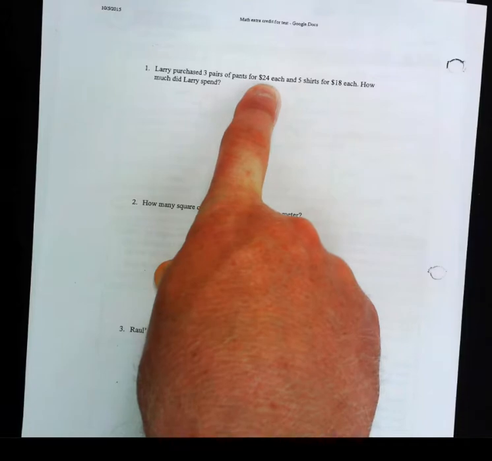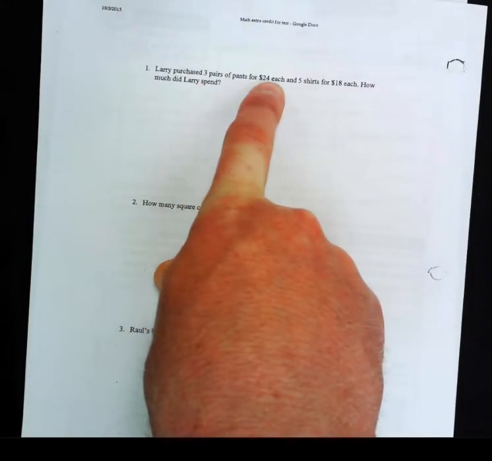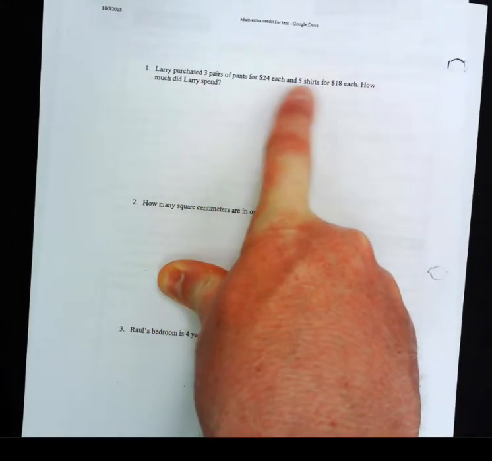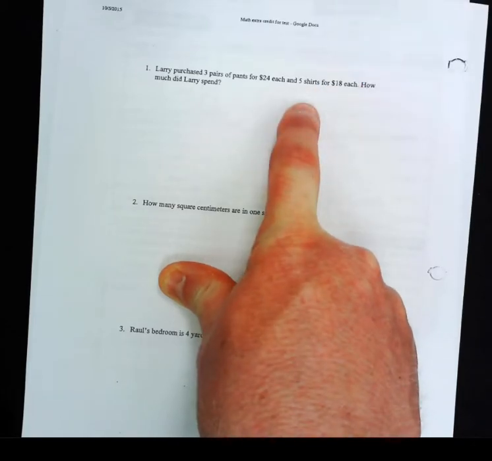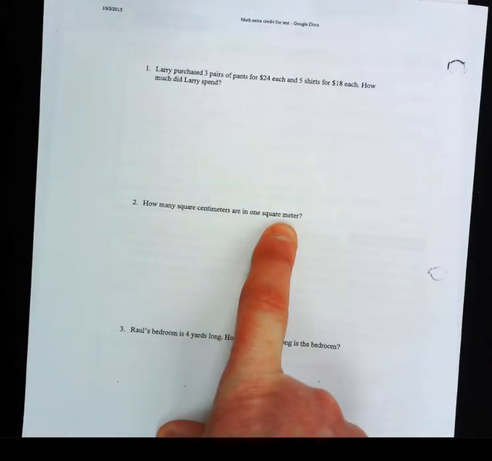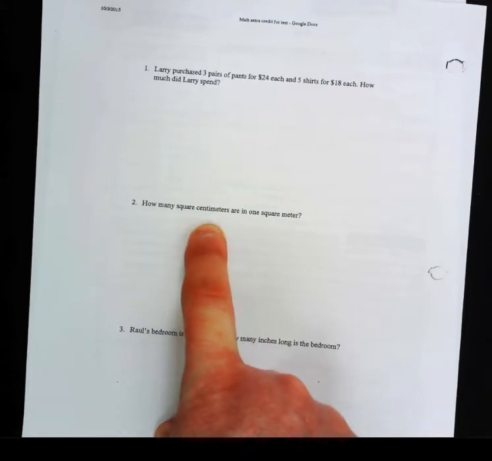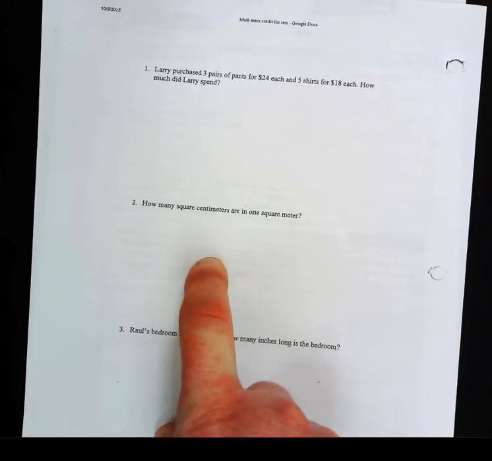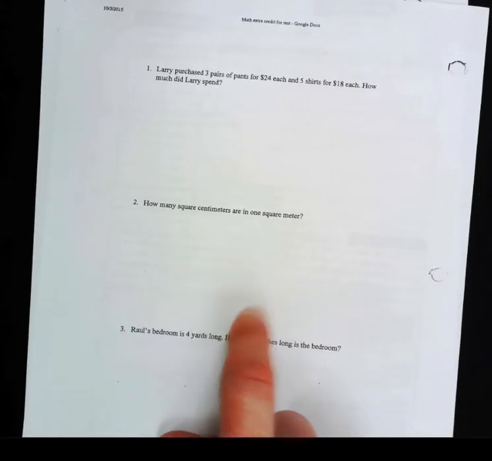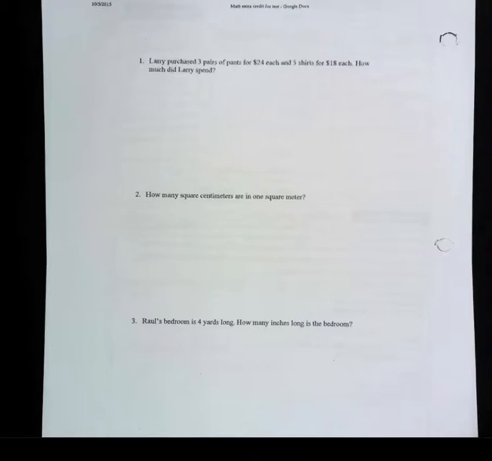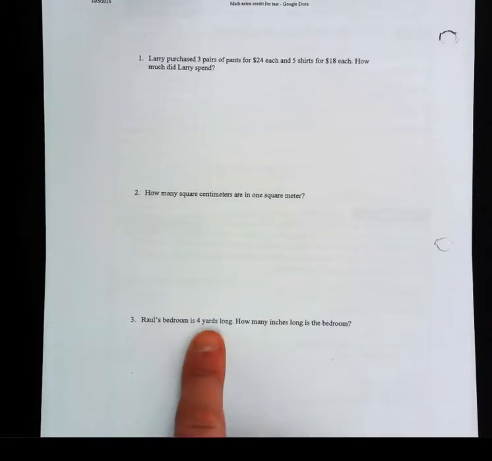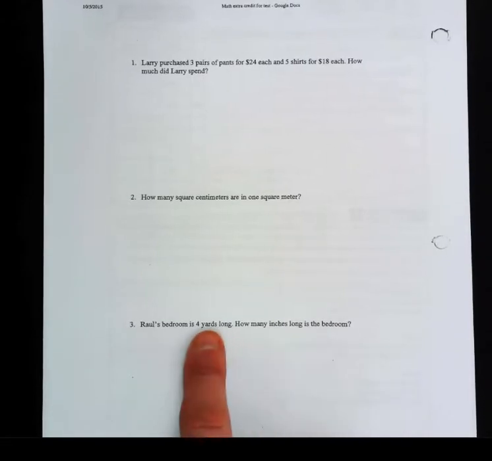3 pairs at 24 each, multiply them. 5 times 18 each, multiply them, add them together. Square centimeters in 1 square meter. So I have 1 meter by 1 meter. How many centimeters in a meter? You got to write that number down. It's the same number here, and then you got to multiply those two numbers together. So it's centimeters in a meter squared. Okay, yards to inches. You got to know how many inches are in a yard. Multiply by 4 and you got it.